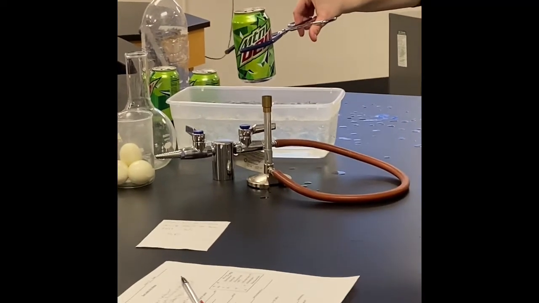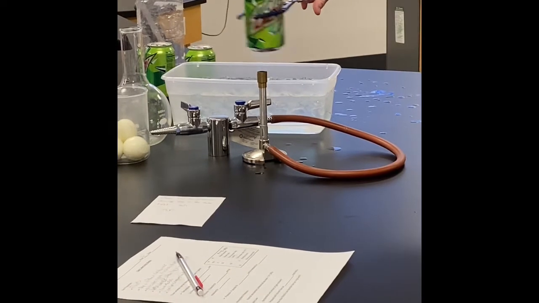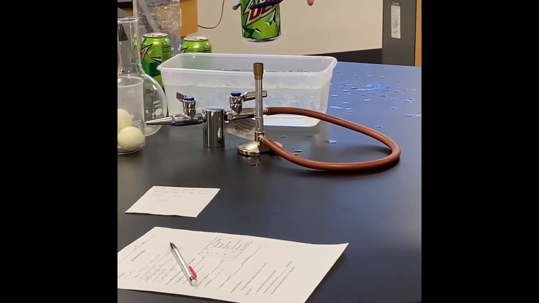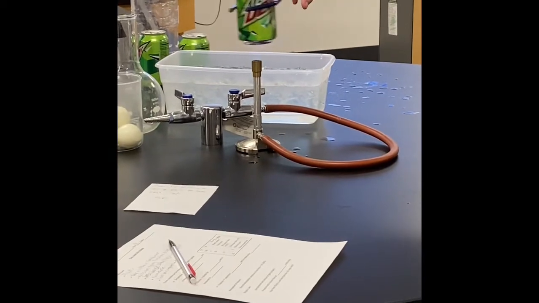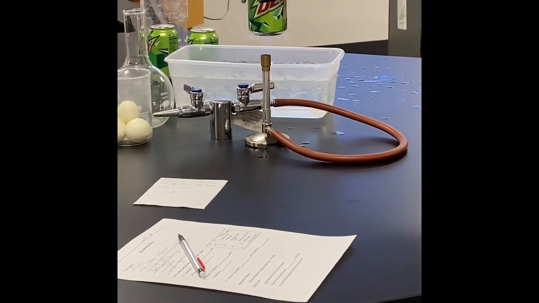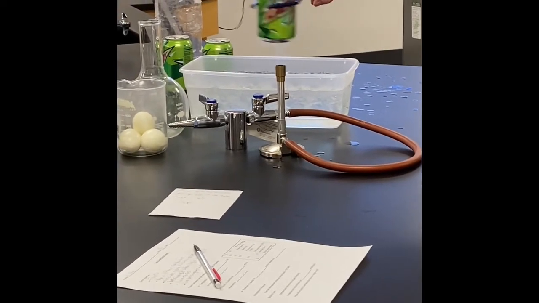And then how is the temperature gonna change when I flip it upside down into the ice bath? What's gonna happen to the temperature? It's gonna decrease. Temperature's gonna rapidly decrease. So is that going to affect the pressure and the volume actually, but let's pay attention to pressure.